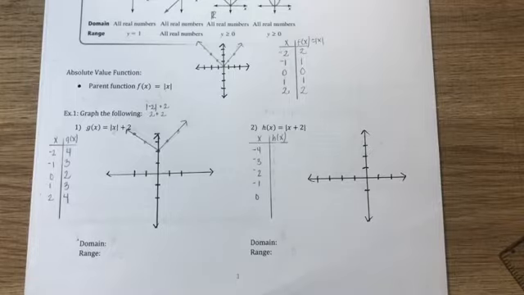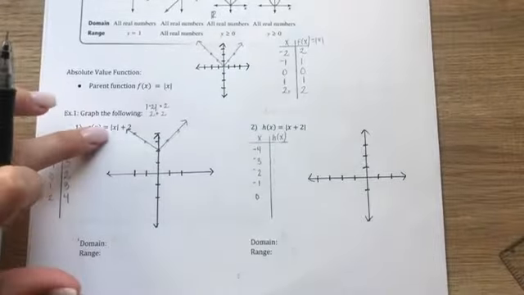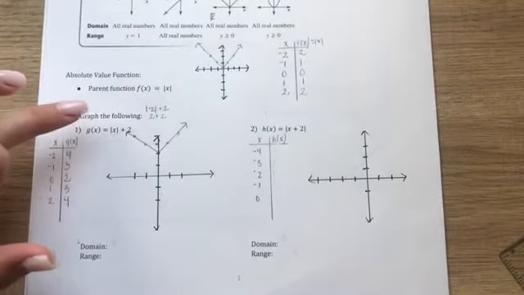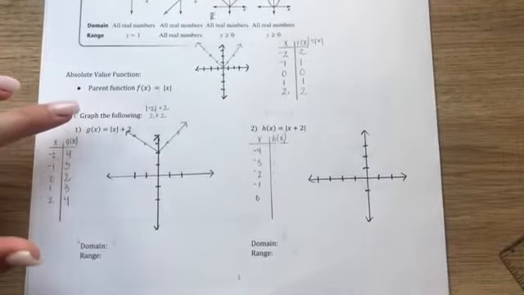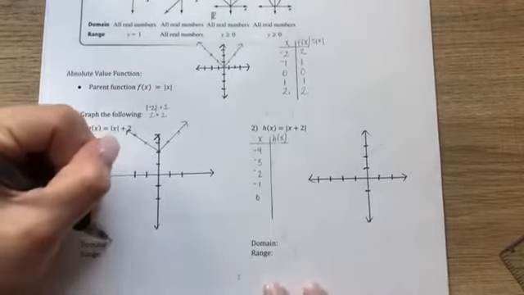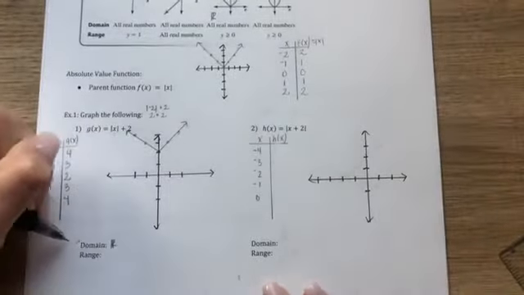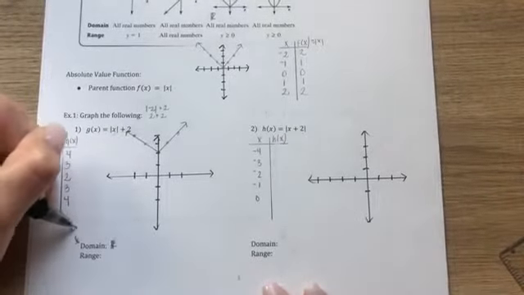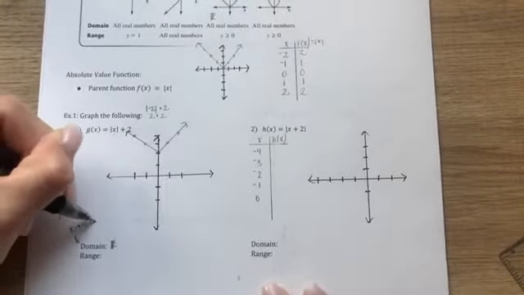So if we talk about domain, remember, domain for any absolute value graph is all real numbers. The reason is because I can pick any number for x. I can pick like -1 billion and plug it in here, and I would still get a real answer. It would be a really big answer, but it would still be a real number. So domain is all real numbers. And again, domain is what your possible x values are.